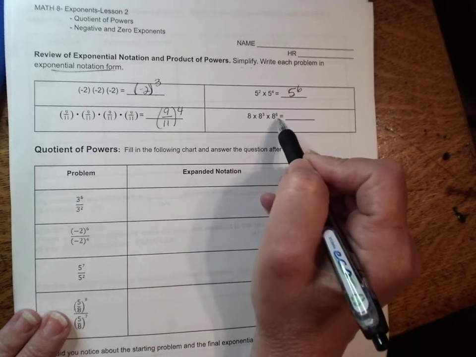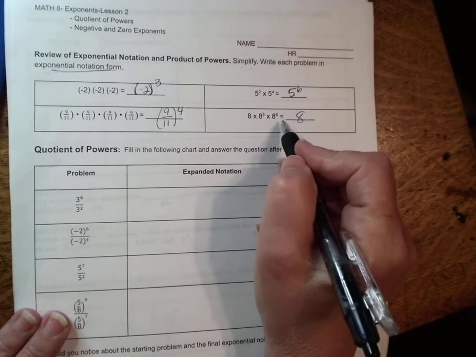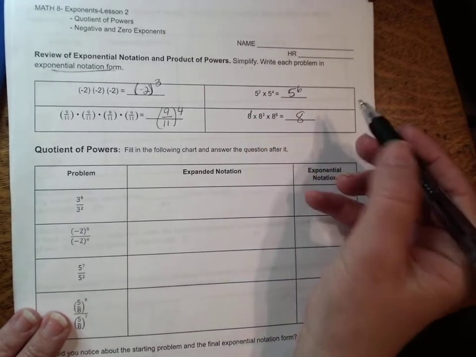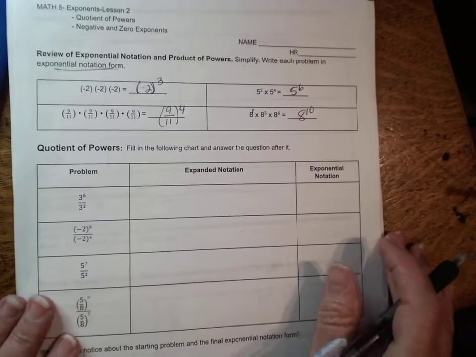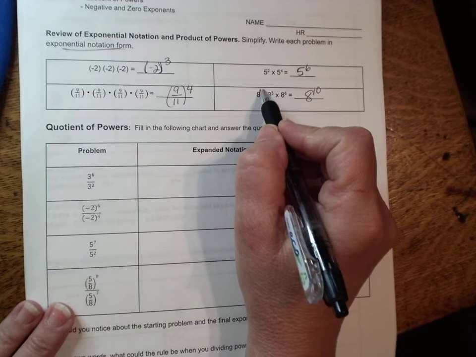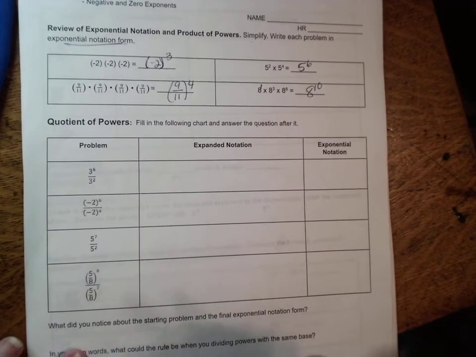What about this one? It's going to be 8 to the 6 plus 3, and don't forget this, a 1. So 8 to the 10th. That's the one that people forget. There's an exponent of 1 there. We just don't write it because it's automatically assumed to be 1.